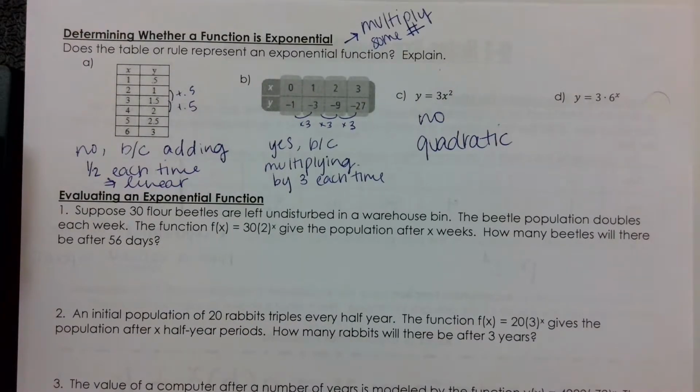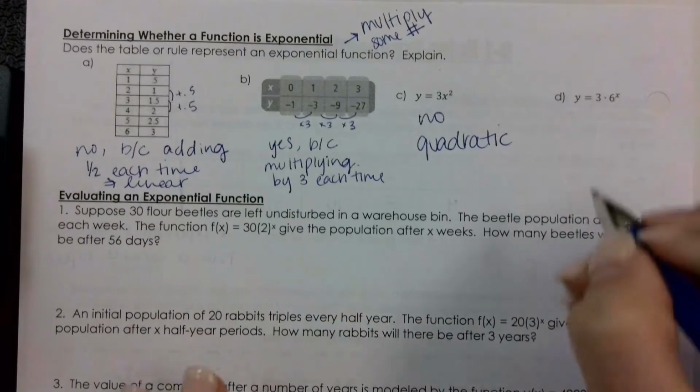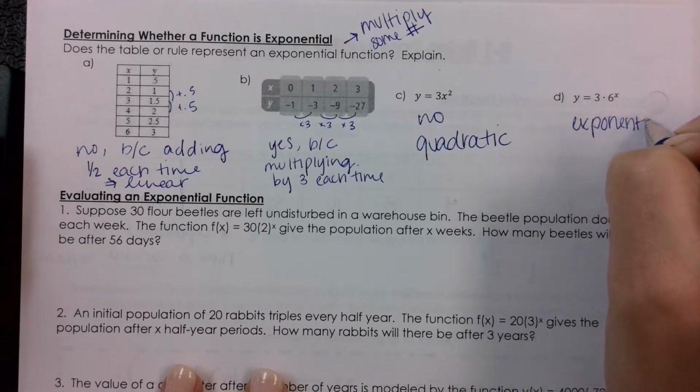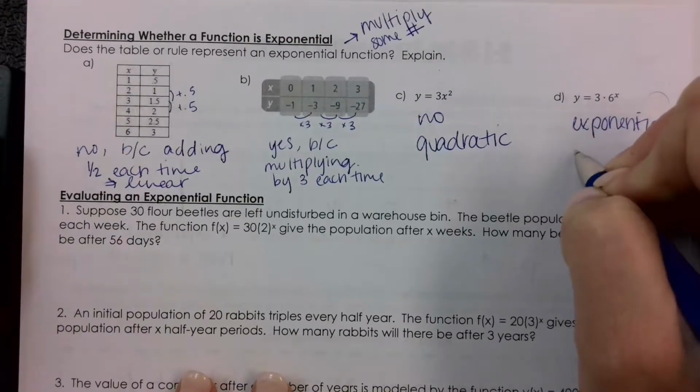And what about the last one over there? We have y equals 3 times 6 to the x. Yes, that's exponential. How do we know? Exponential. Because your exponent is a variable.